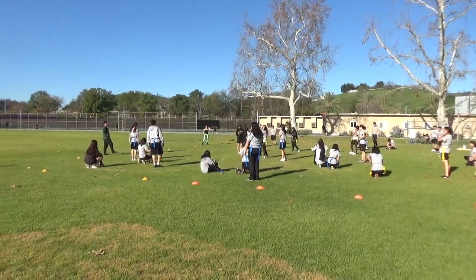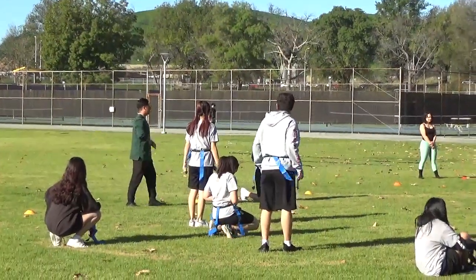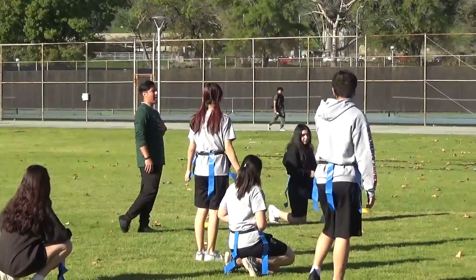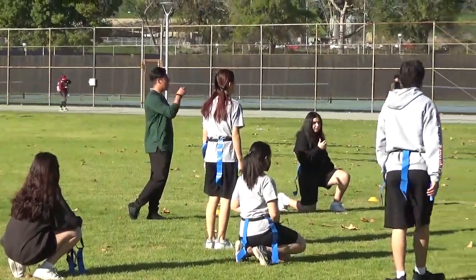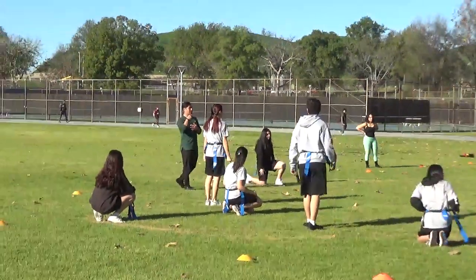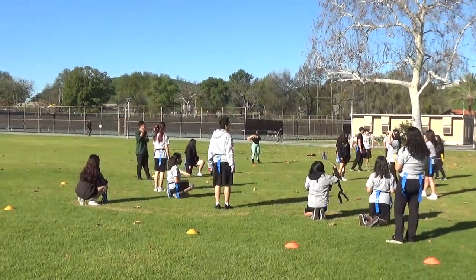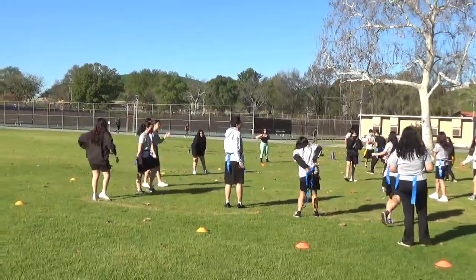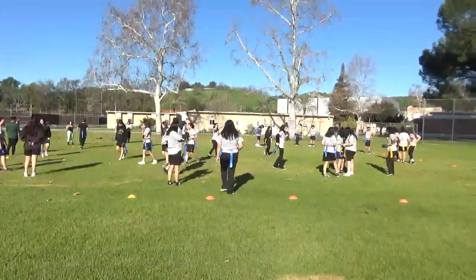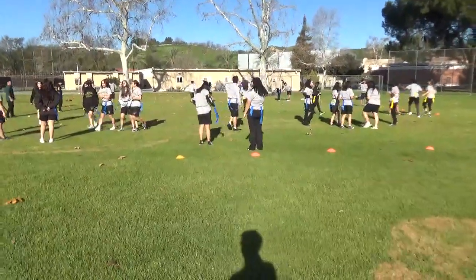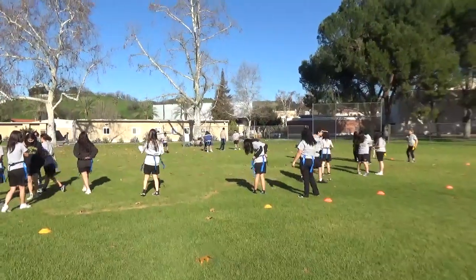Remember, if I pulled your flag off, you are out, and I'm running, and let's say Sarah pulls my flag off, I am out, and you are back. You guys got that? Keep an eye on the person who pulled your flag. I know there's a lot of bodies, but you got to be aware. Everybody back in, spread out, flags back on.